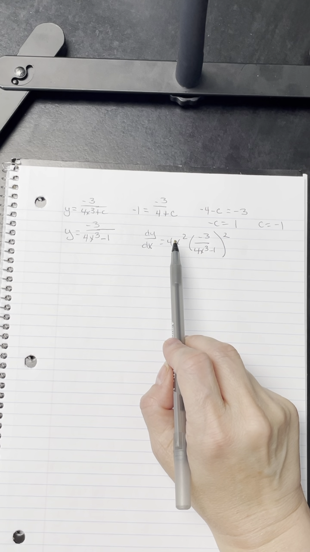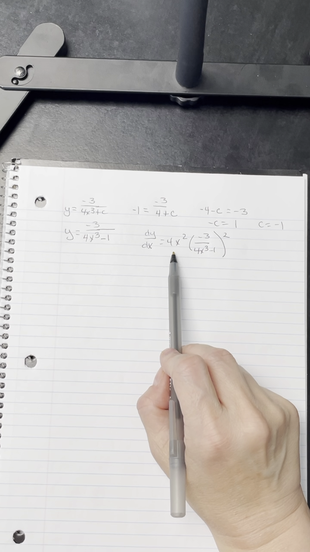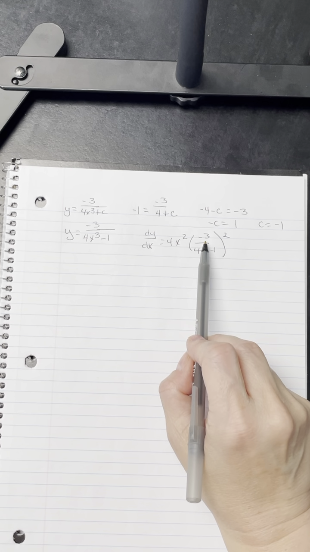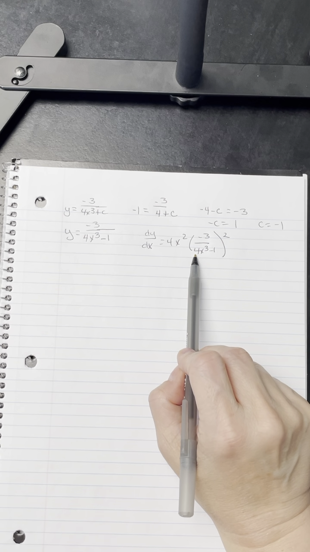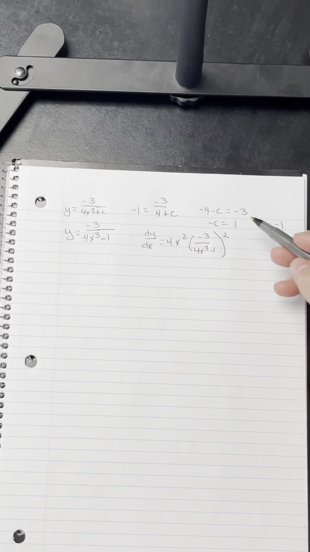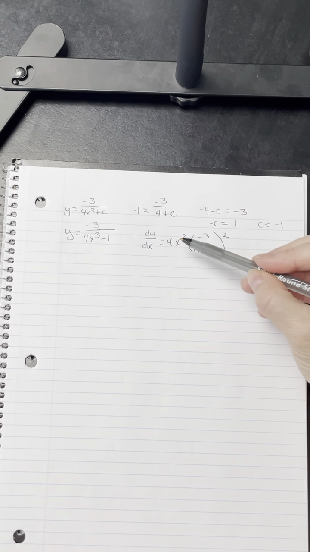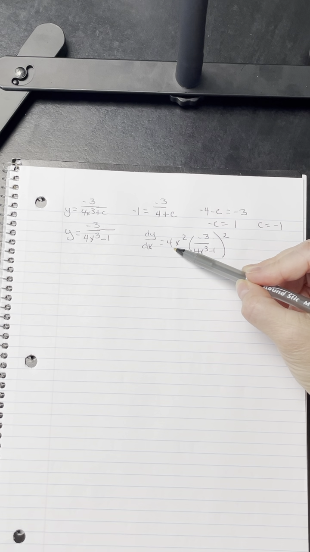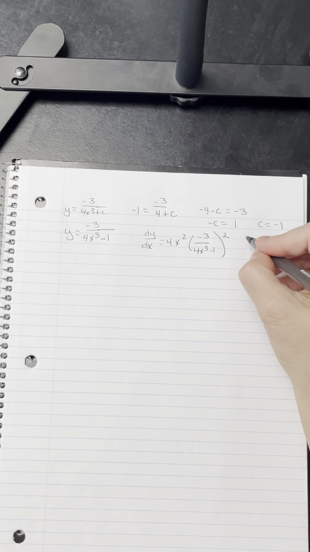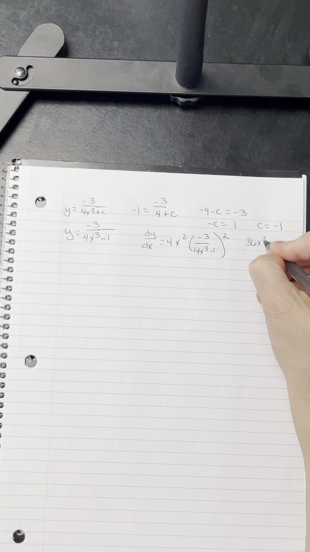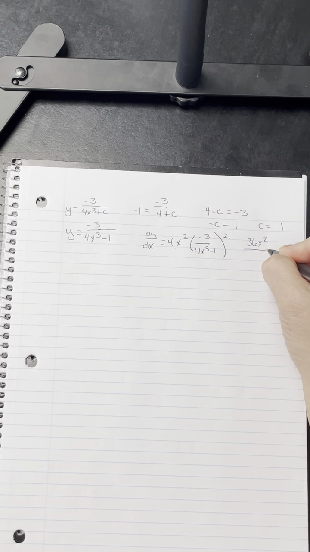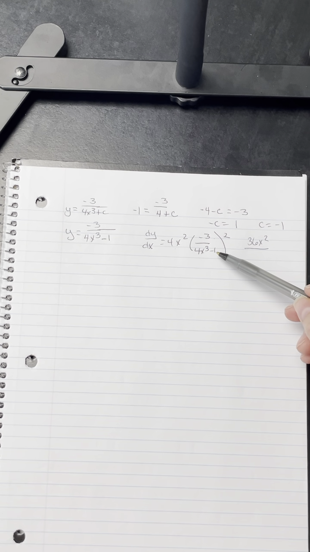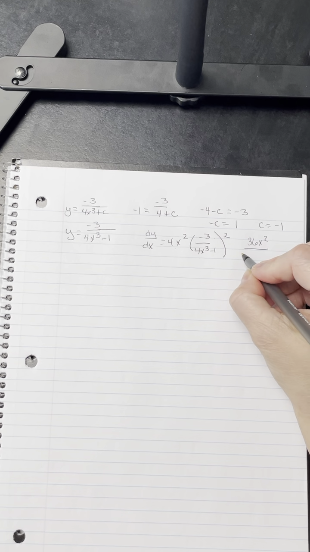Now, I feel like I need to put this all together. So that would be 36x squared over, and this is also squared. It's multiplying by 1, but it still has to be squared.